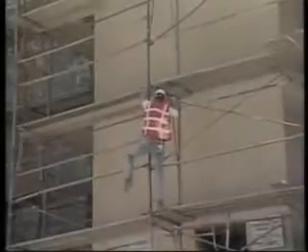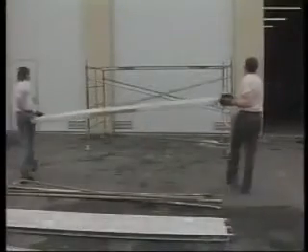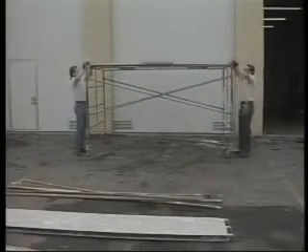The most common accident involving scaffolds is a fall to a lower level. That's quite obvious, since the purpose of erecting scaffolds is to provide a safe place to work when you must work at a height above ground level.